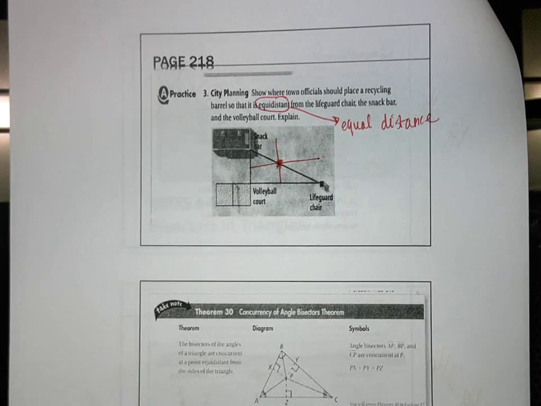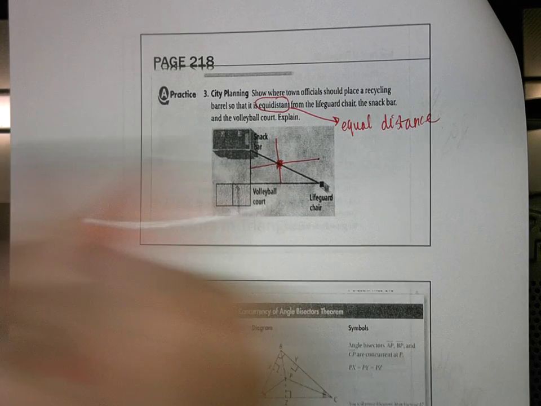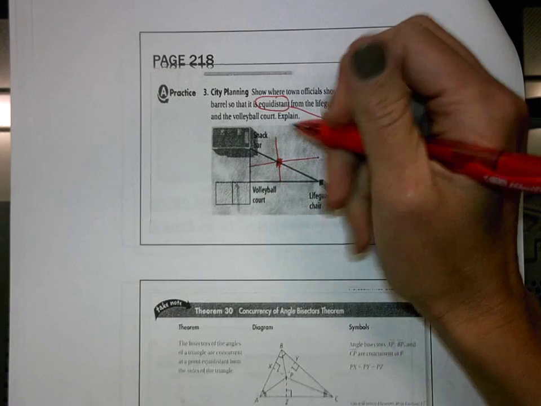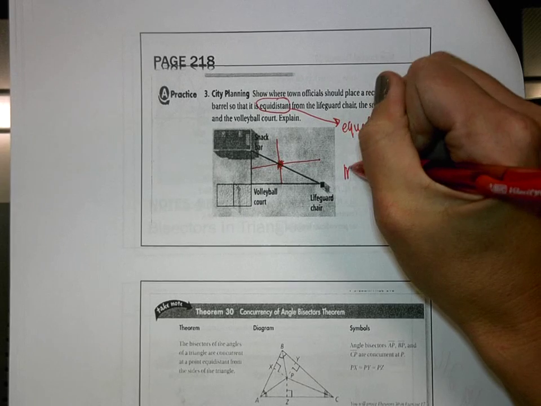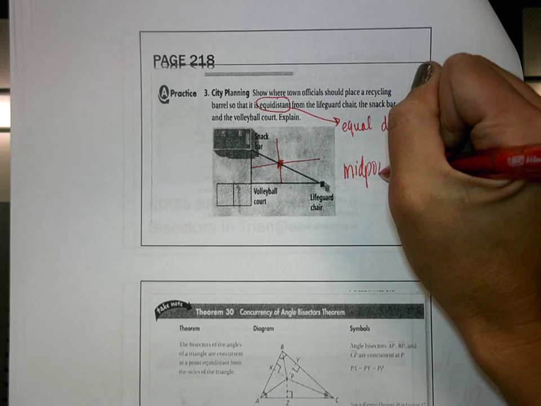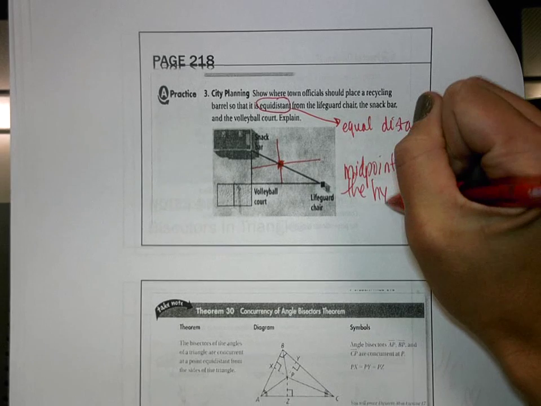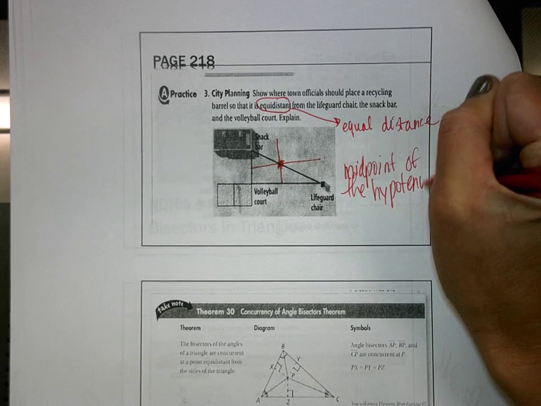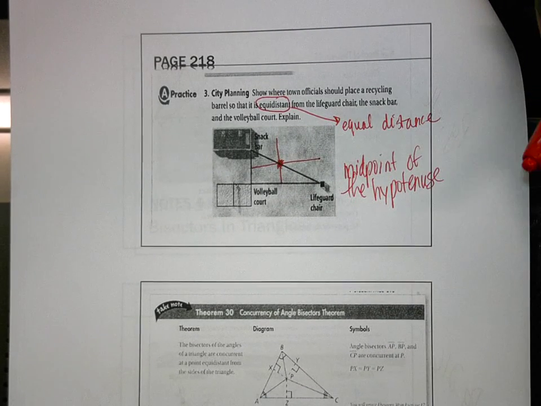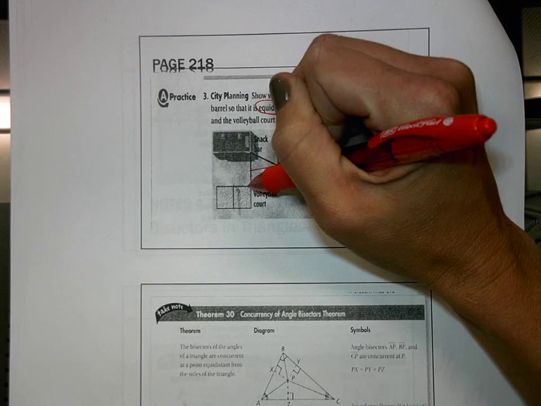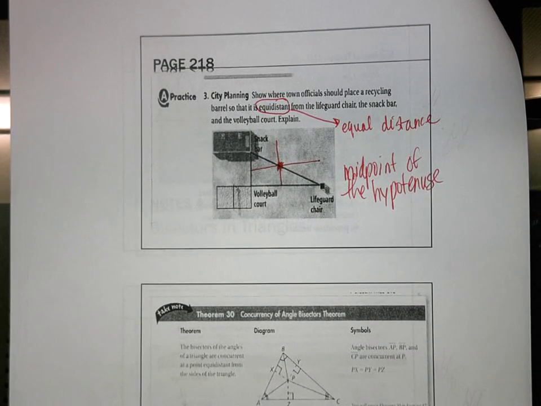So remember, on all right triangles, it is the midpoint of the hypotenuse. So I'm just going to write here, midpoint of the hypotenuse. And so that will be equal distance from each of these areas.